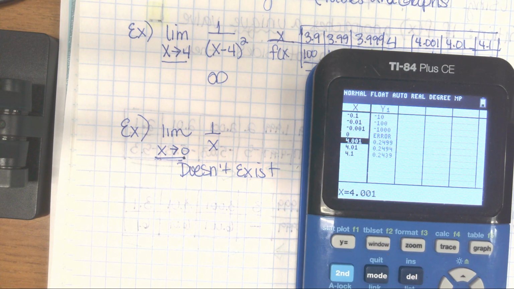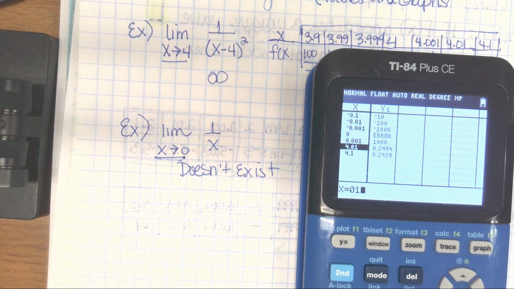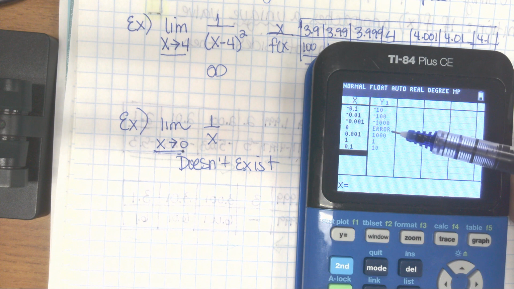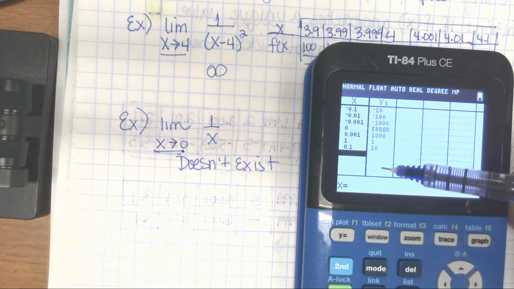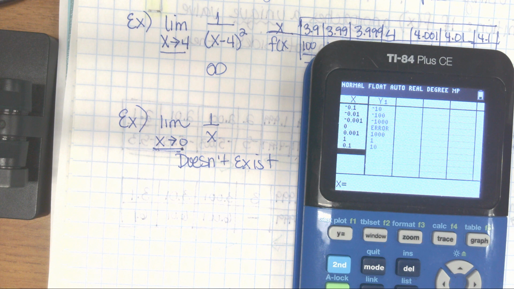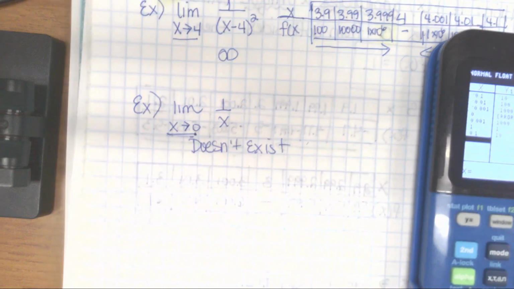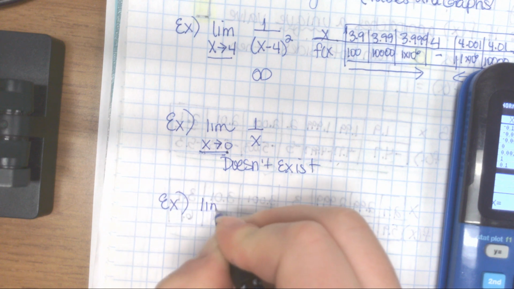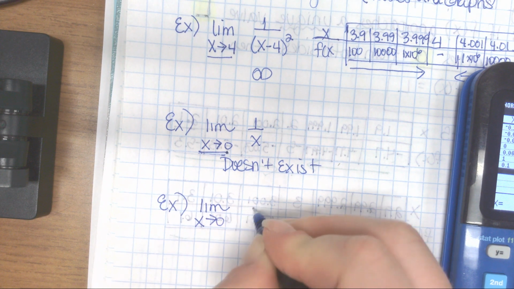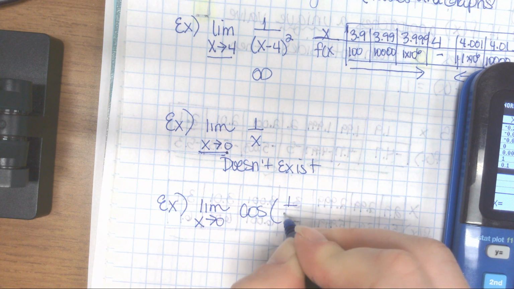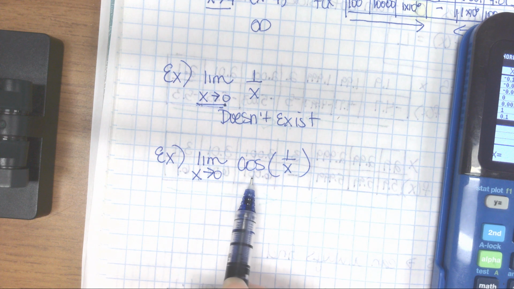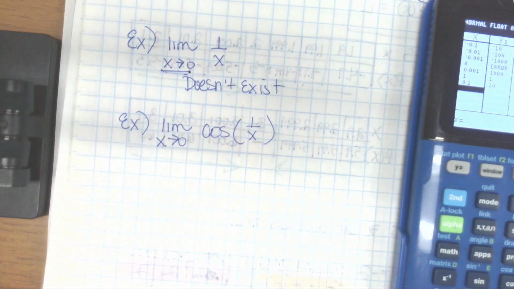So you can kind of see, these are getting bigger, but they're getting bigger in a negative way, and then these are getting bigger in a positive way. So approaching two different values. Okay, let me show you another way. This one's kind of cool. Are you ready? This one I'm going to do as x approaches 0 again. Would you graph cosine of 1 over x for a minute?